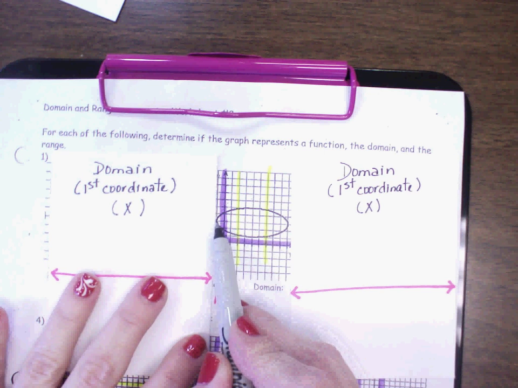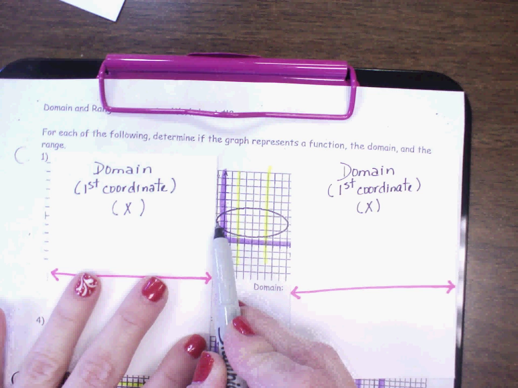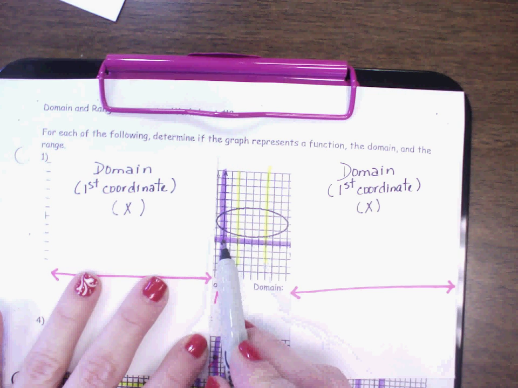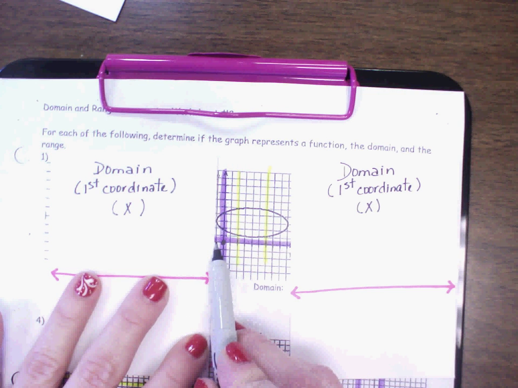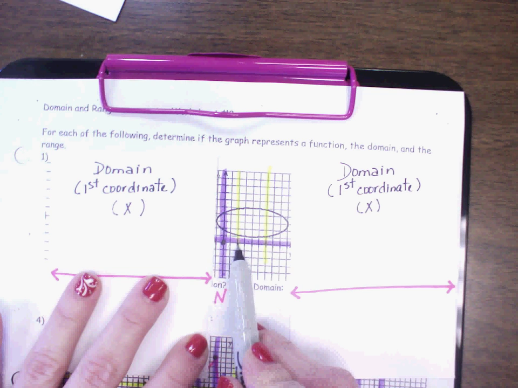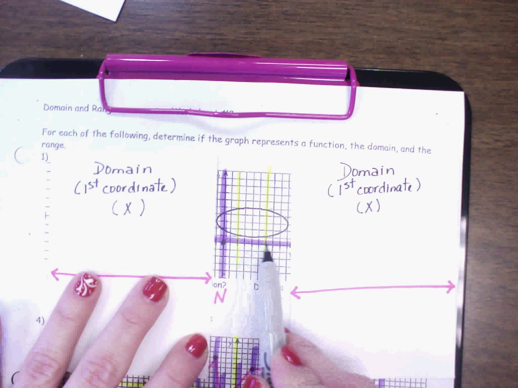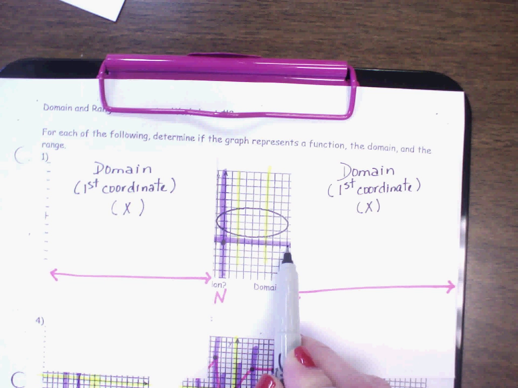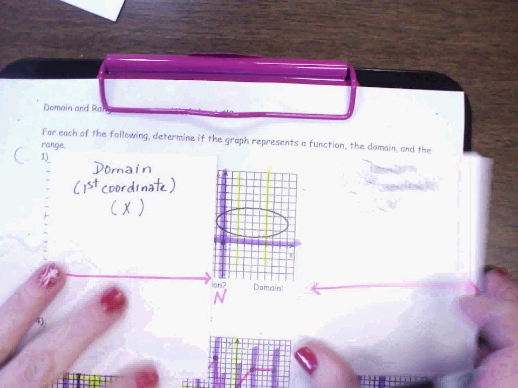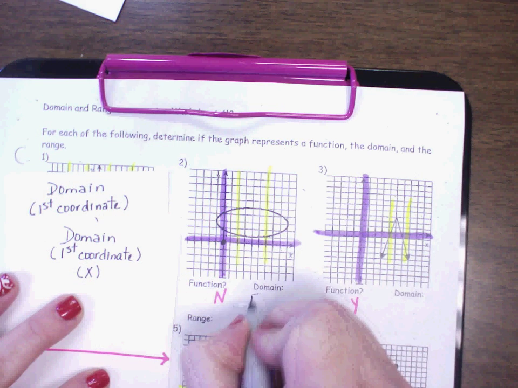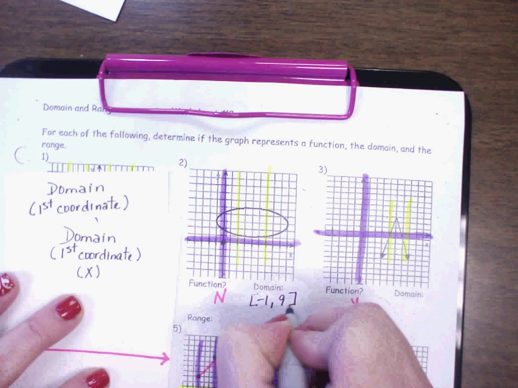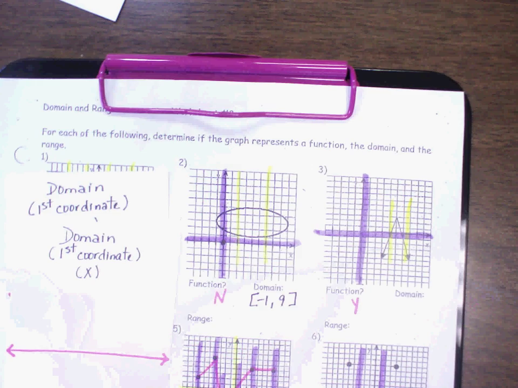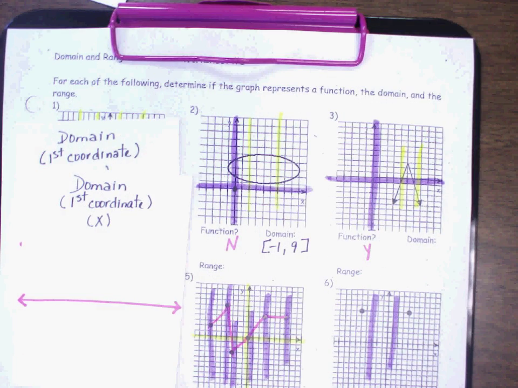Because it's this way, right? Okay? So from -1, because that's 0, so that should be -1, right? To 1, 2, 3, 4, 5, 6, 7, 8, and 9. Do you see it? From -1 to +9. Brackets or parentheses? Brackets. Very good.